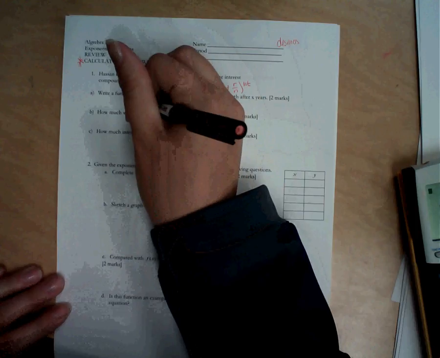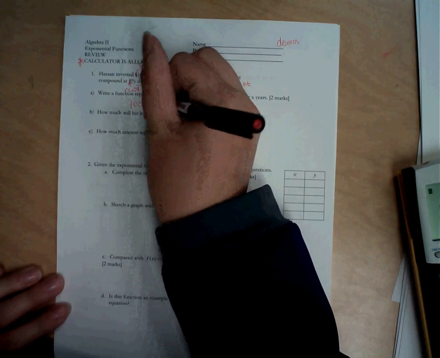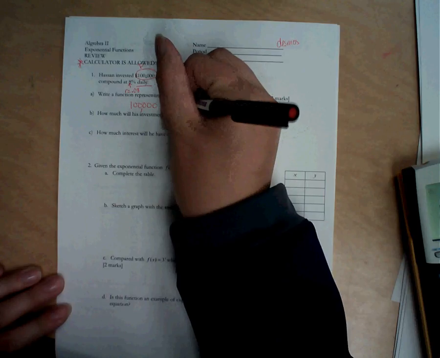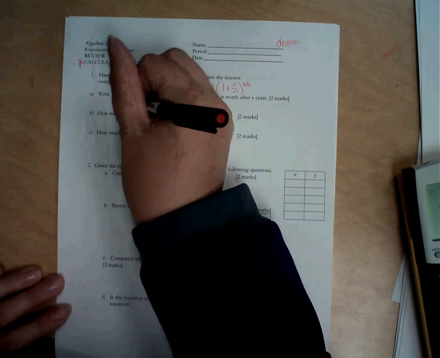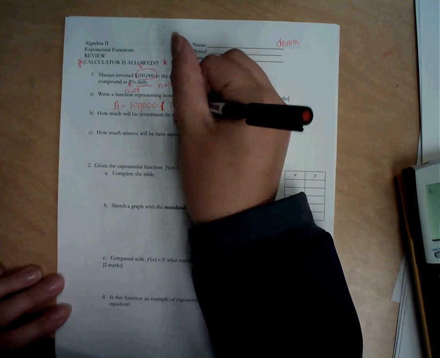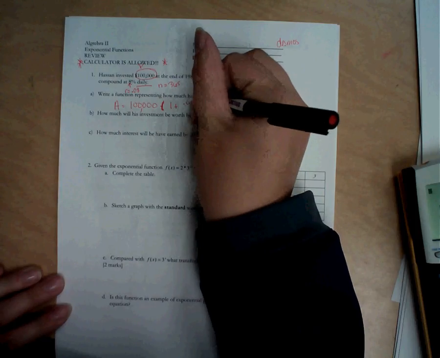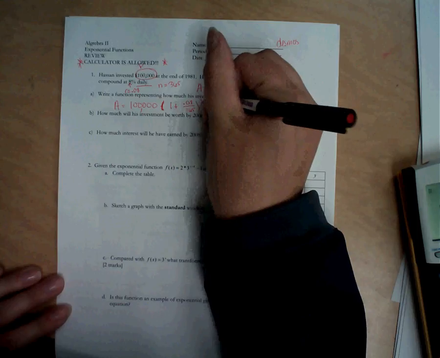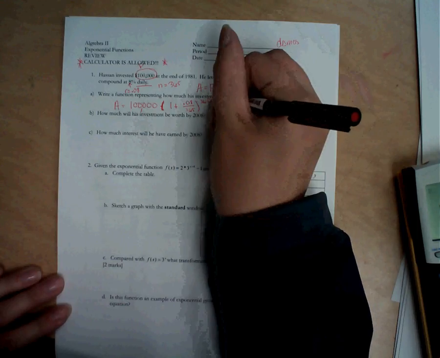So your principal, 100,000, times, this is A equals this, sorry, and then 1 plus your rate, 0.08, divided by daily, which is 365, to the 365. We don't know time, so that is going to be x.